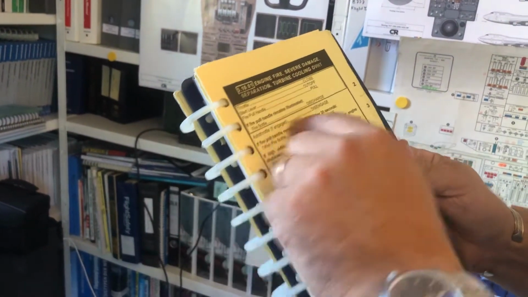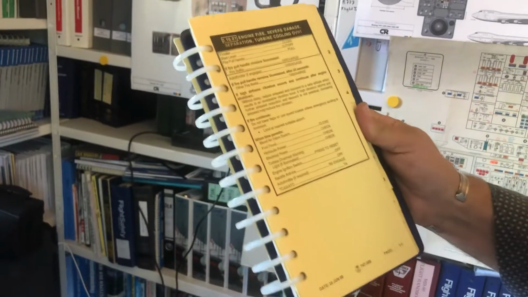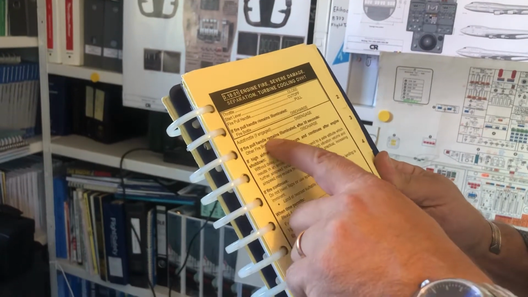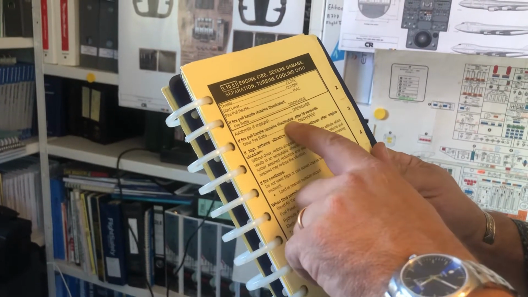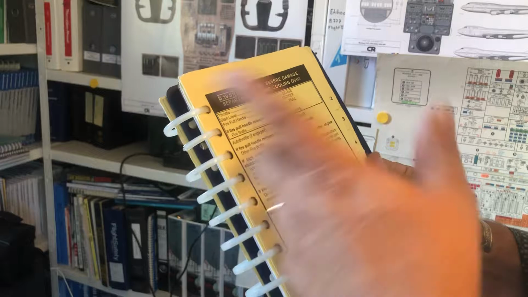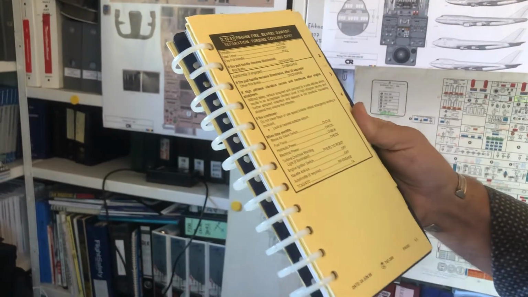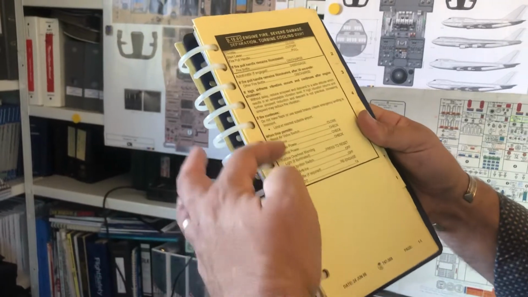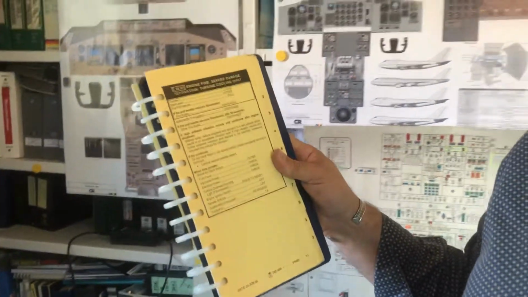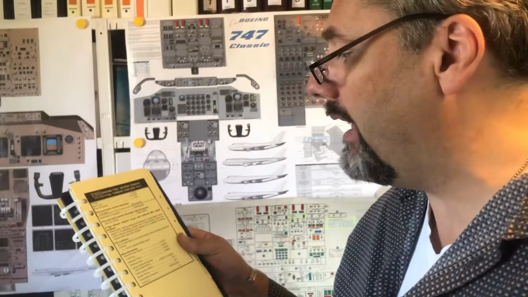So you have a few memory items that are boxed here, and then the auto throttle, if engaged, is disengaged. Fire handle pull remains illuminated after 30 seconds. Other bottle discharge. And then when time permits, these were optional procedures. It wasn't so sophisticated as it is today.